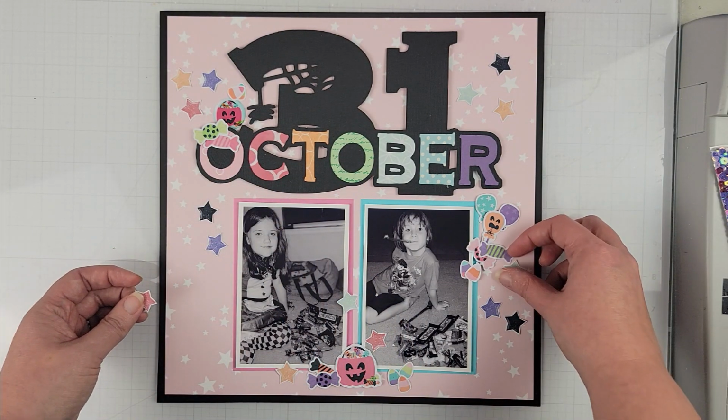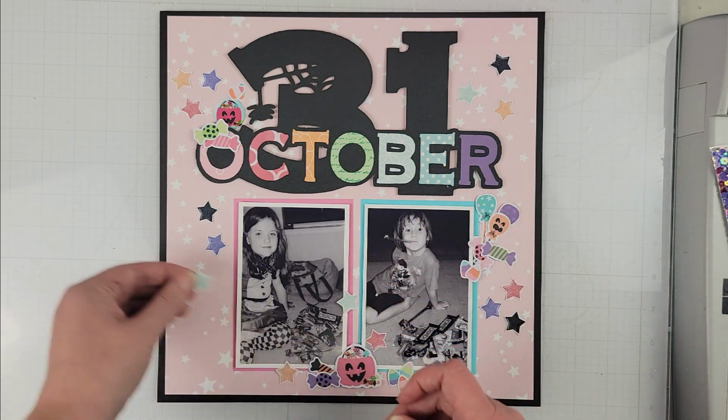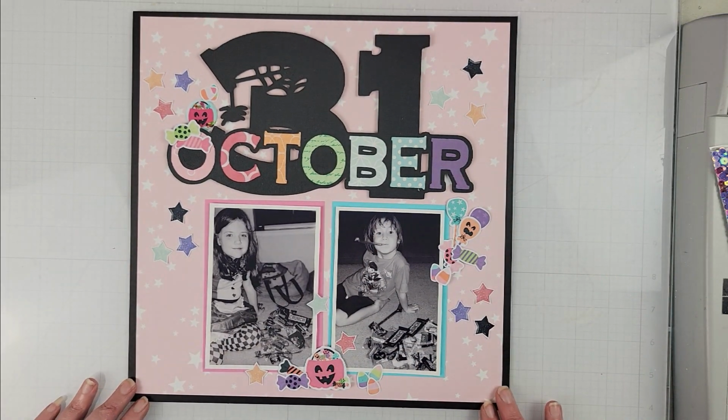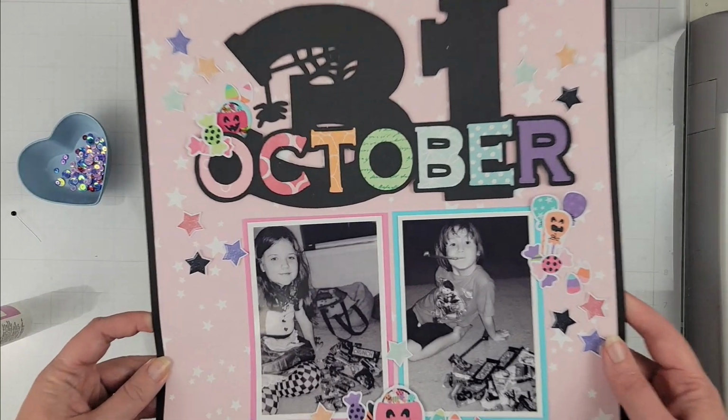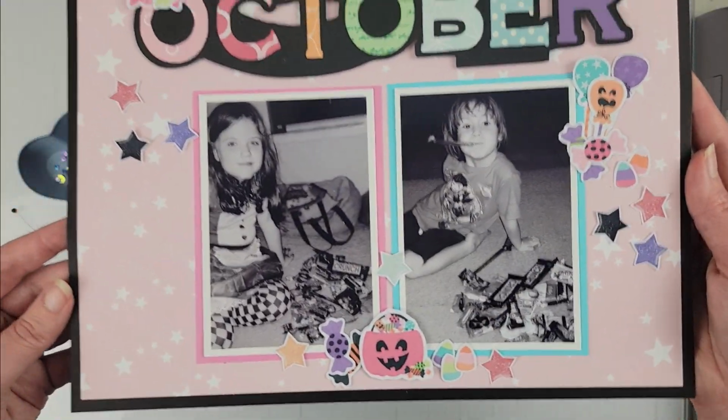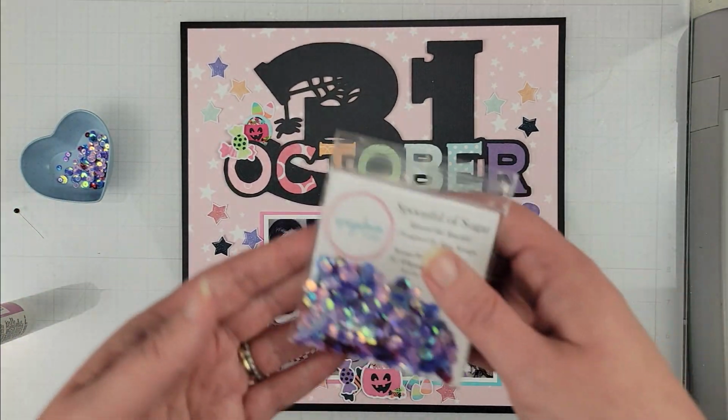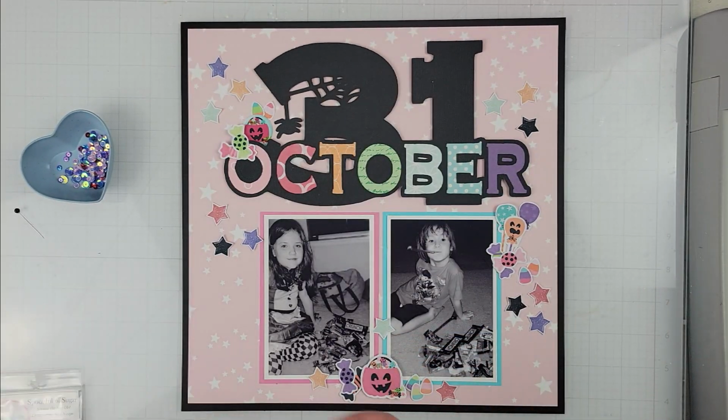So I thought it was pretty fitting to have lots and lots of the candy pieces from this collection to do my decorating. So there you see I have placed my little embellishment clusters down.